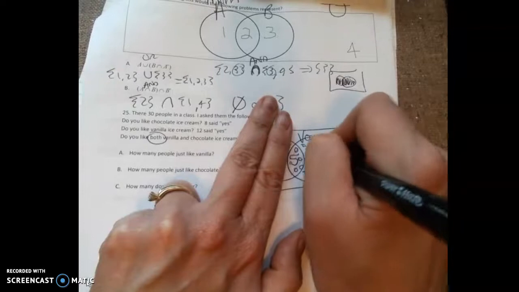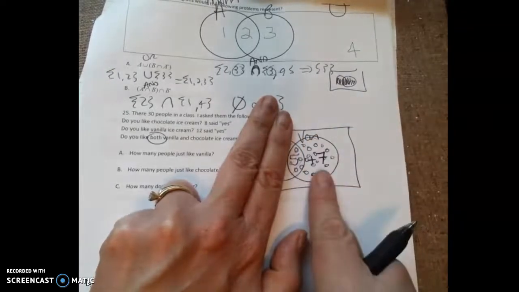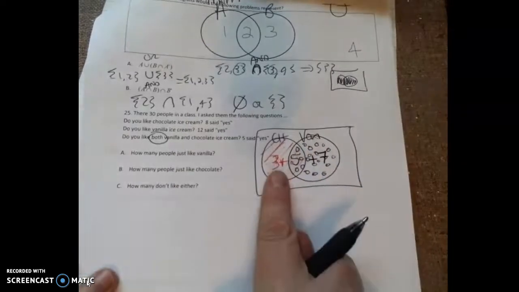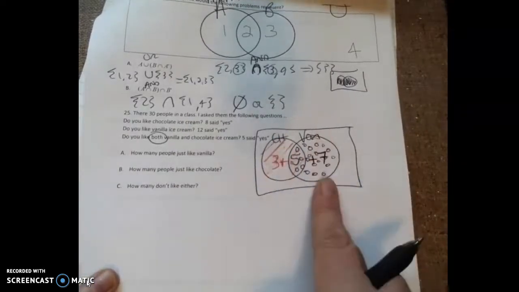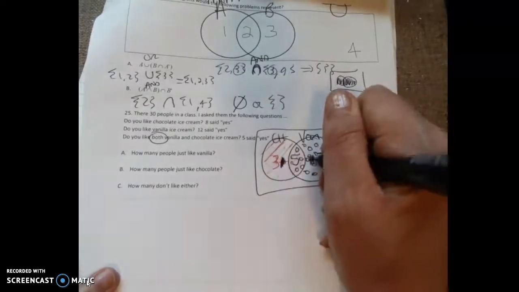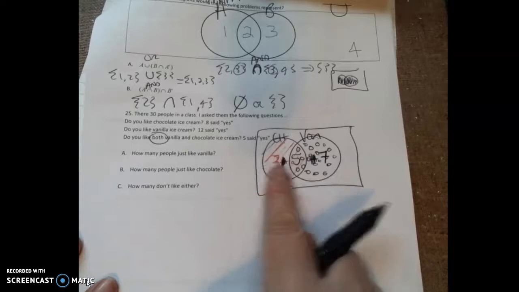So there's going to have to be 7 that only like vanilla, so that whole circle adds up to 12. All right, so I have 3 people that only like chocolate, 7 that only like vanilla, and 5 in the middle. And again, we usually don't put the plus sign. I just kind of did that to help you out. All right, so now how many people are here?